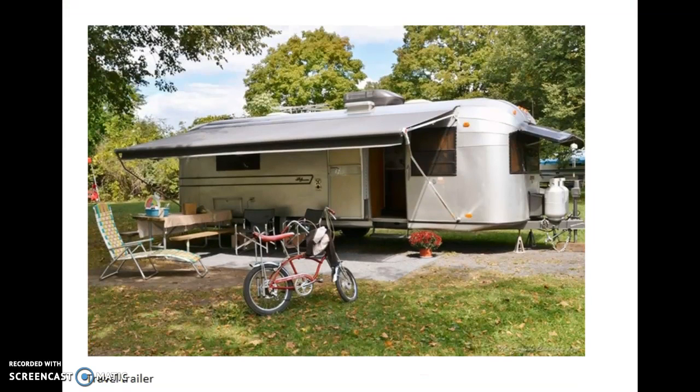This is a travel trailer. Not all travel trailers look like this. This is sort of the Airstream type style. I'm not for sure, I can't tell there if it's an actual Airstream or not. But travel trailers can look a little bit more modern than this. But this is just the example that I pulled up. It's got the manual awning there over the coach door as well as the front window there.